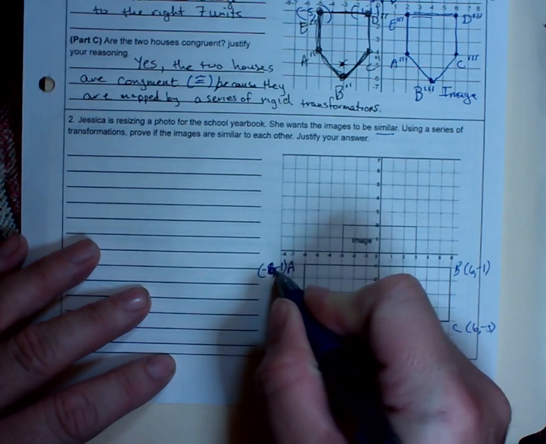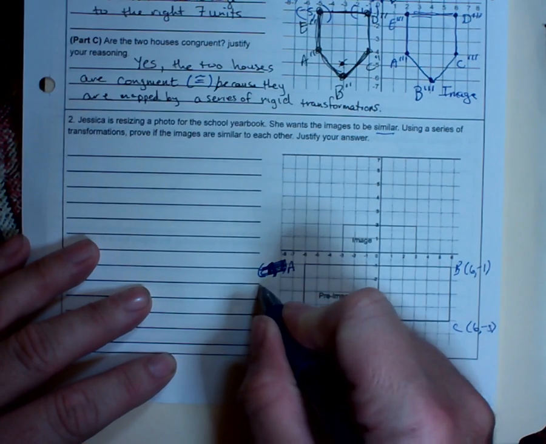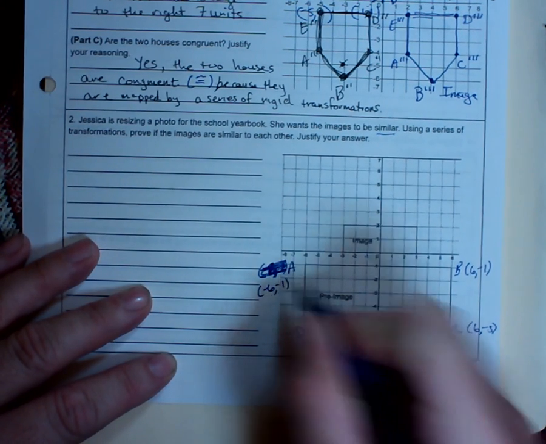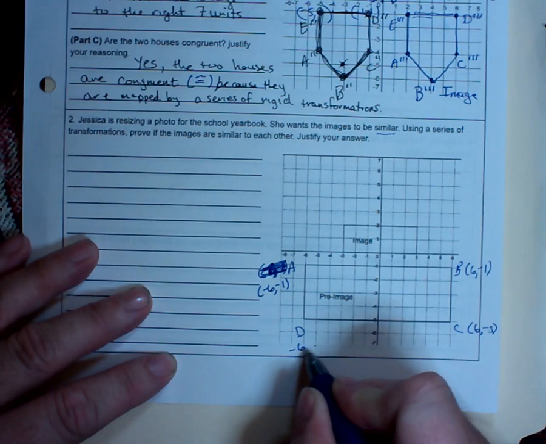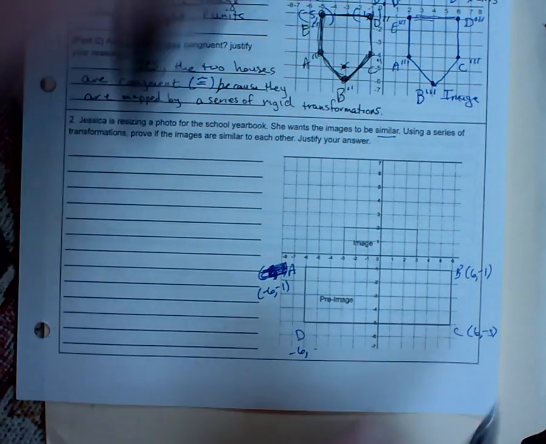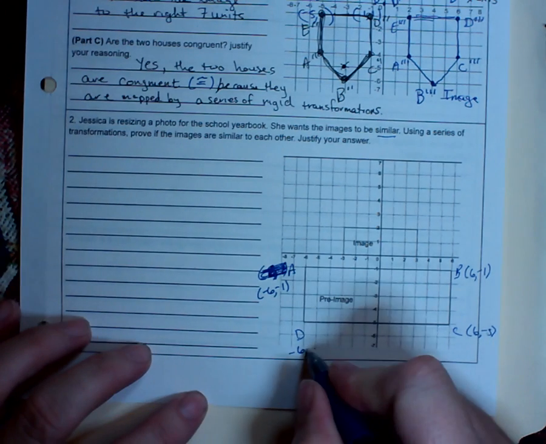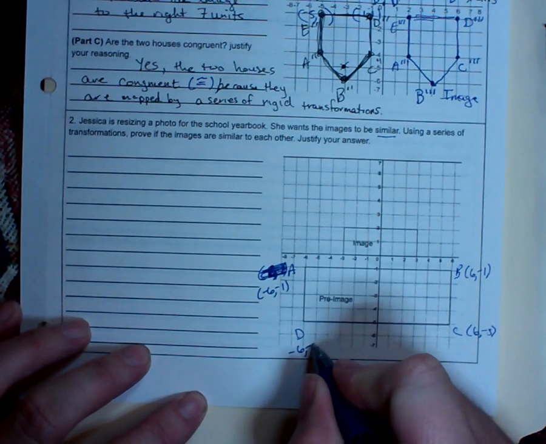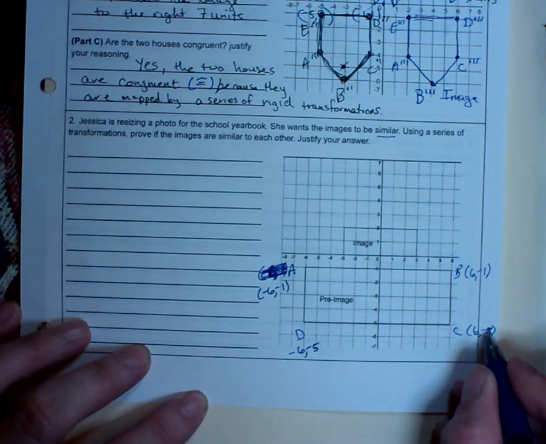Sorry, -6, -1. I'll just rewrite that. -6, -1. And this is -6, -5. That's a 5 also. -6, -5.